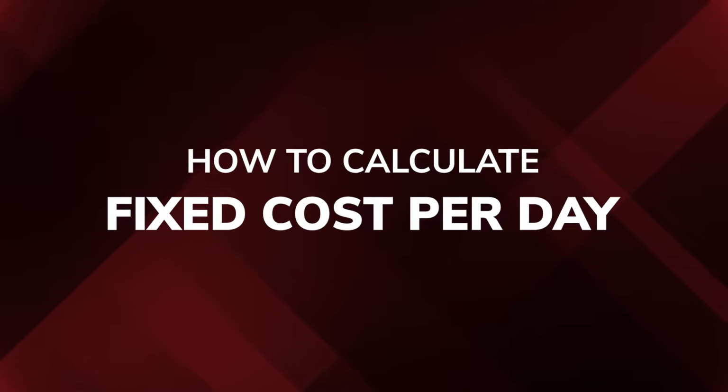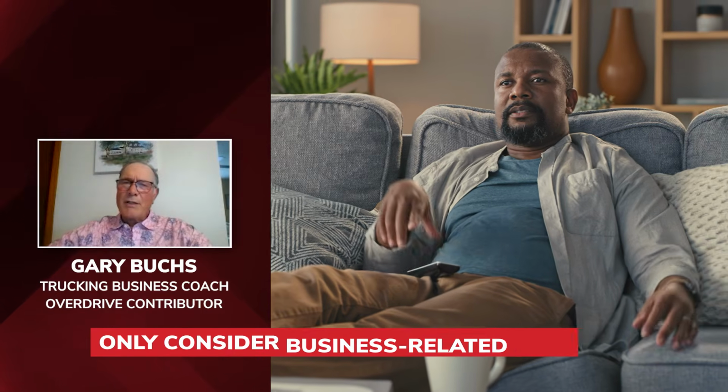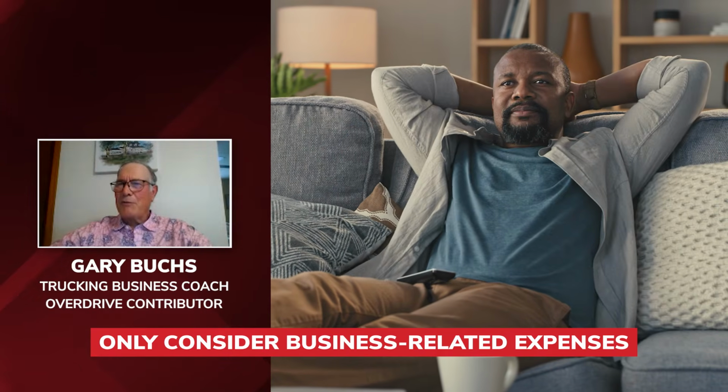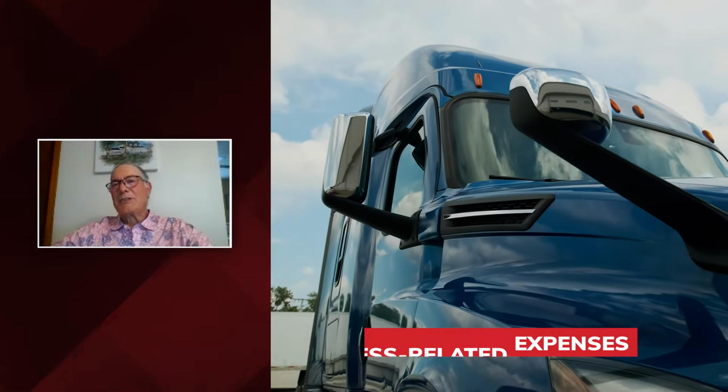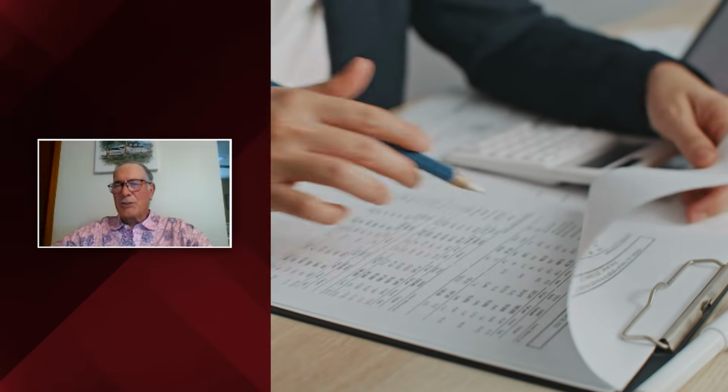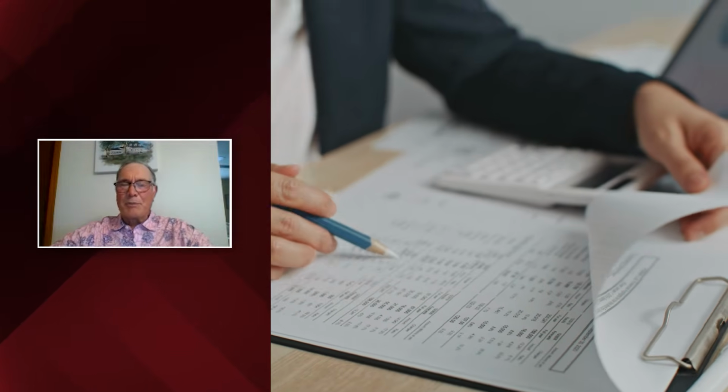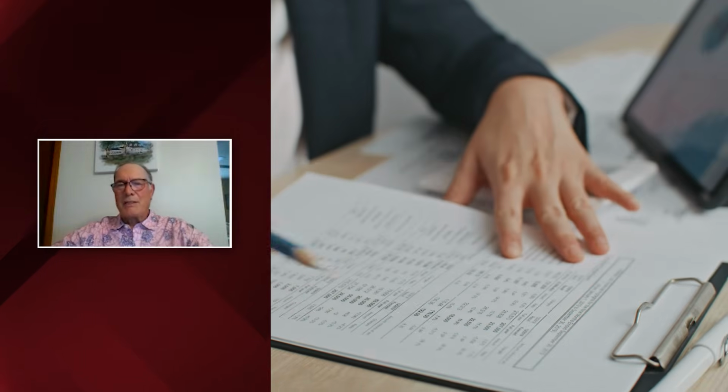Think of that number as if you take the week off or the month off, what are the things you still have to pay for? And that would include the truck payment, the insurances, another loan payment, services that you're paying for, subscriptions that you have to pay for, and so on.